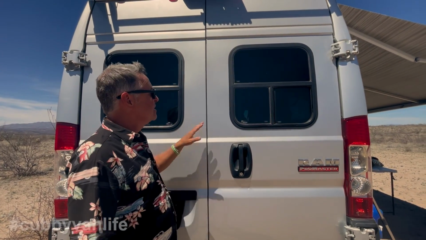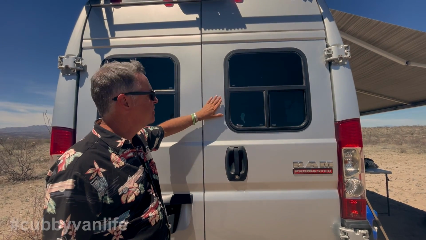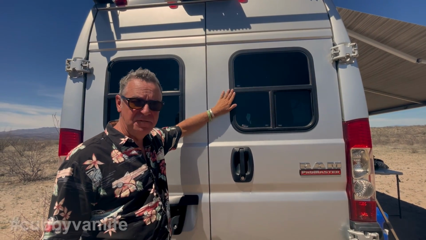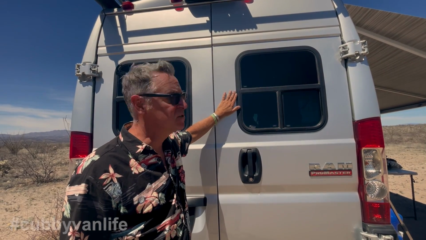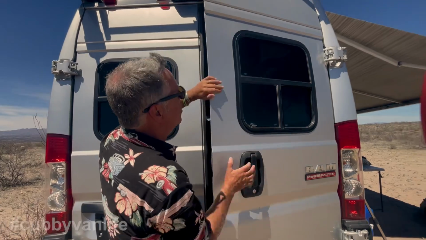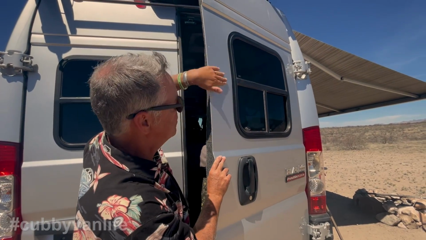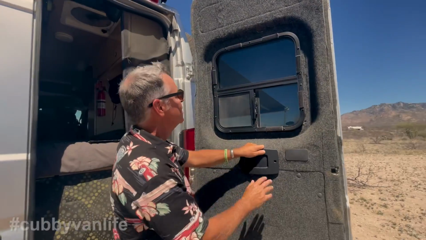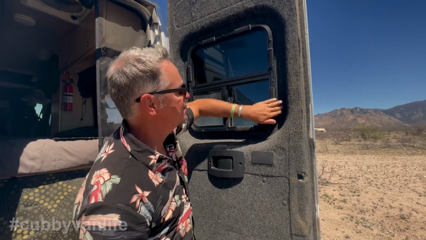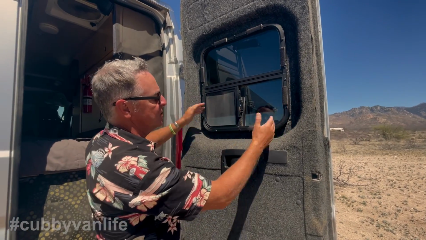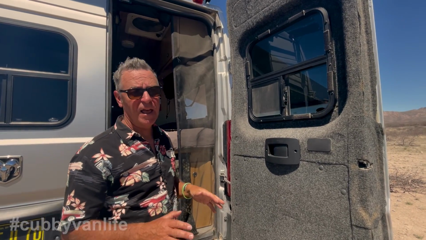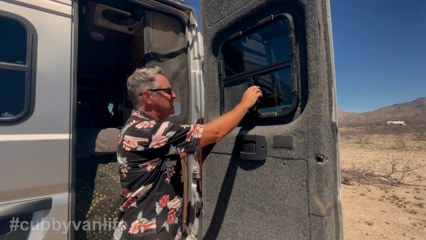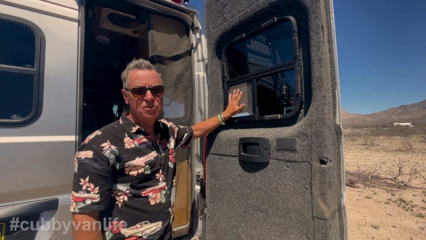So first of all, we chose the Motion windows because they are made for the specific van that you drive. So these windows were specifically made for the Ram ProMaster rear doors, which means they're curved and they fit the curvature of the ProMaster door. Also, they're designed to fit in this existing insert in the rear door. And what I really like about them is, unlike the factory windows that you can install on your ProMaster, these windows open and they have an integrated screen as well.